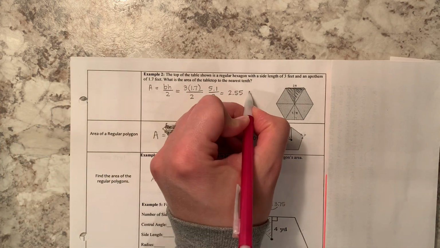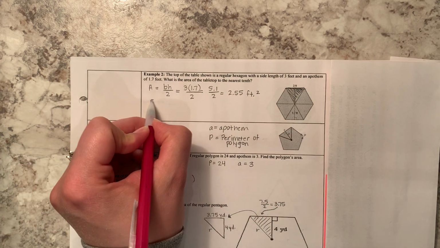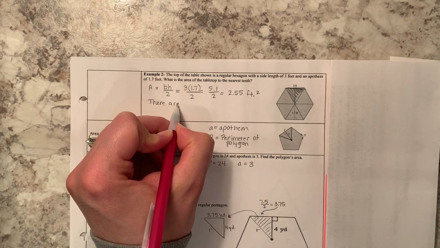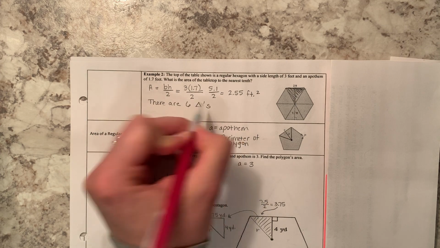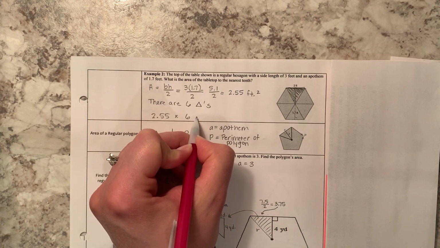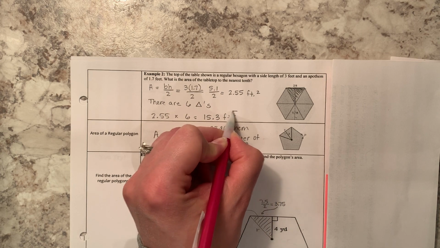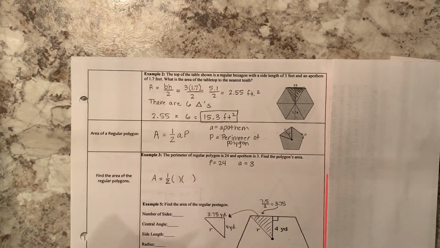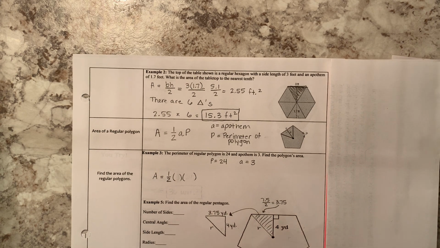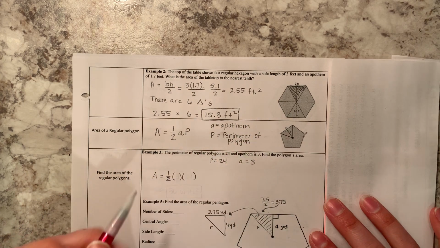Now that's the area of one of the triangles, but I want to do that times 6 because there are 6 triangles. So I'm going to do 2.55 times 6, and that gets me 15.3 feet squared. Remember to square your units anytime you're talking about area. That was using a little bit of creativity on our part, by finding the area of a triangle and then multiplying it times 6.